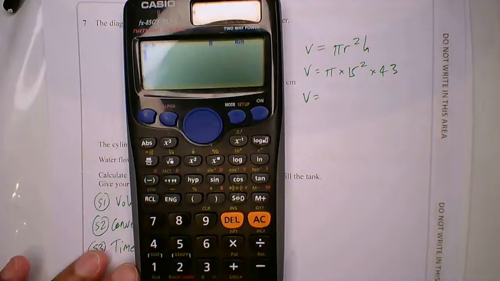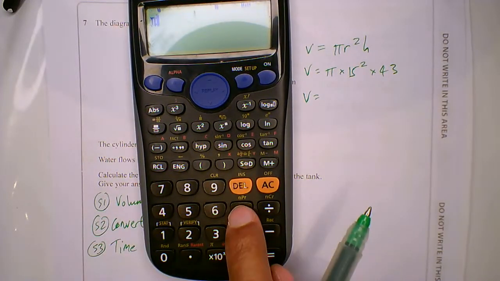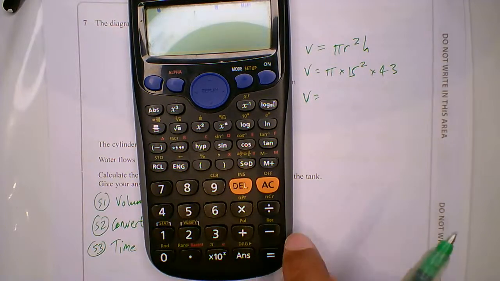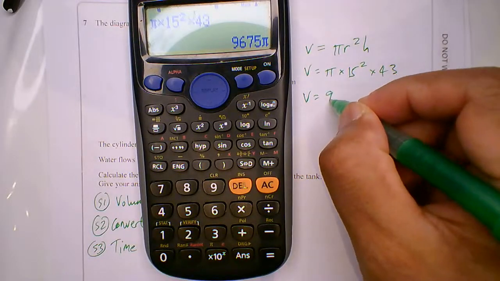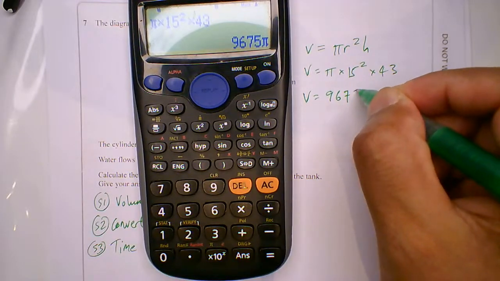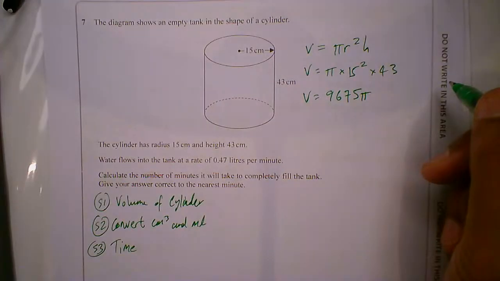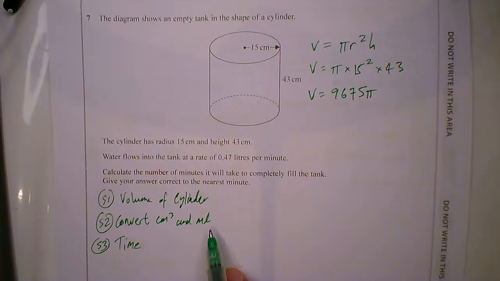Pi, it's there at the bottom, times 15 squared times 43 gives me 9675 pi. I'm not going to change it yet. I'm going to keep it as it is. The next thing is converting centimeters cubed and milliliters.